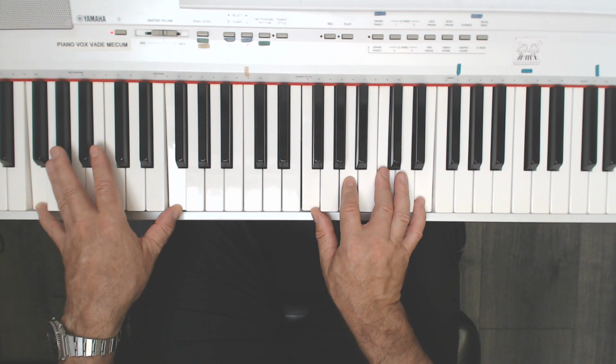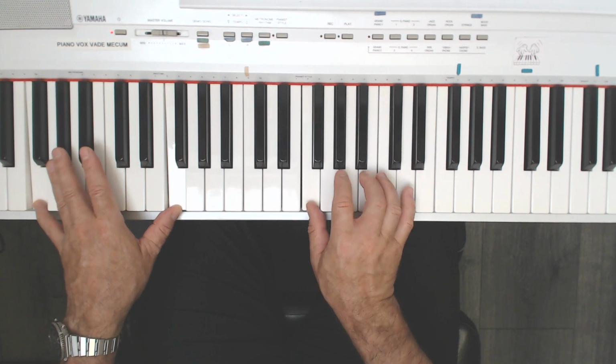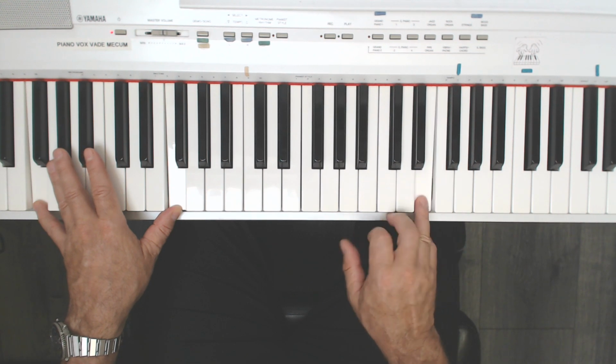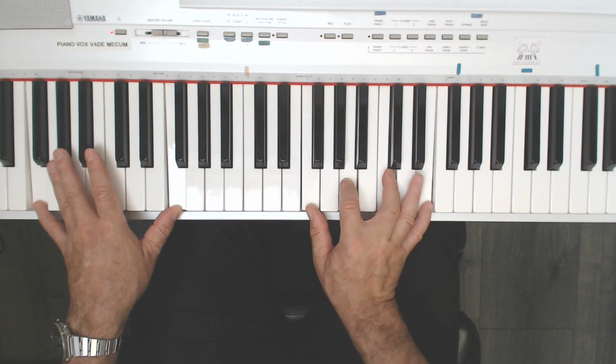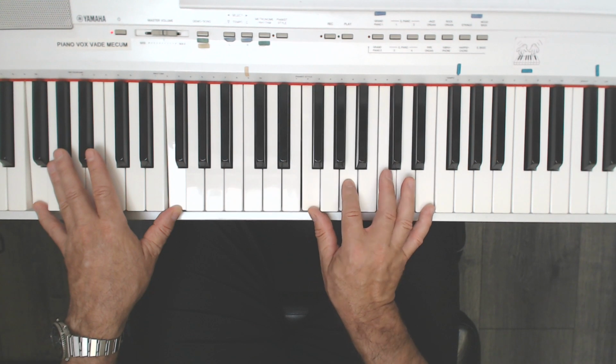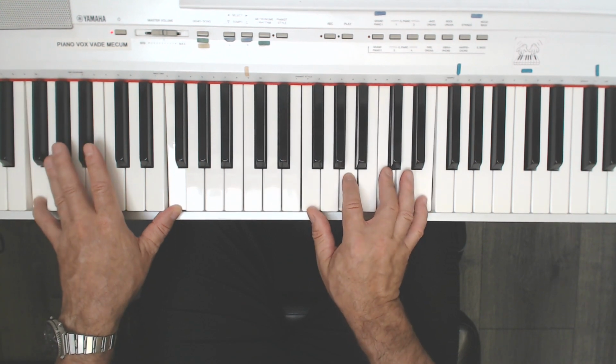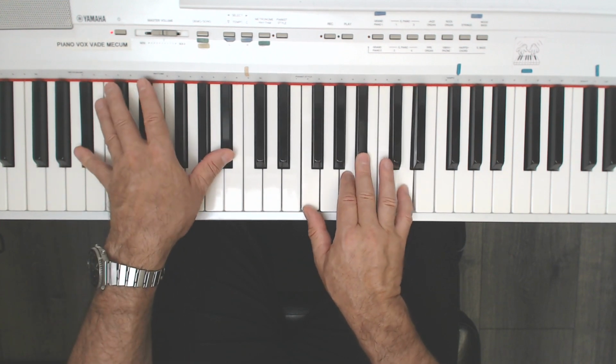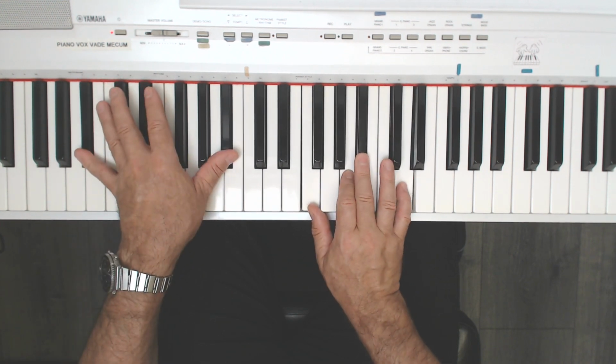F major 7, we resolve with F major 7. Scale of F, 1, 2, 3, 4, 5, 6, major 7, root. Major 7, 5th, 3rd, root. Okay, F, A, C, E. And then we chain with B flat major 7.